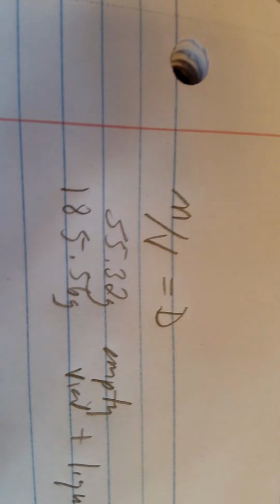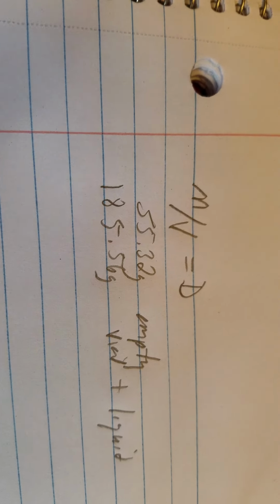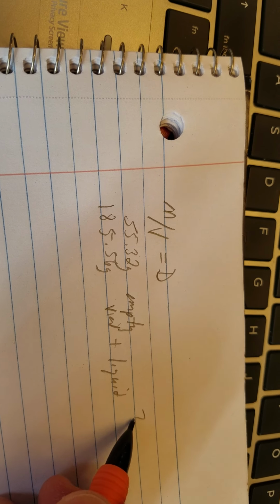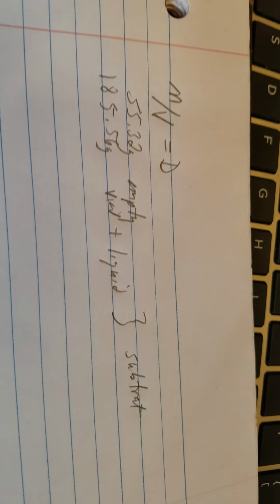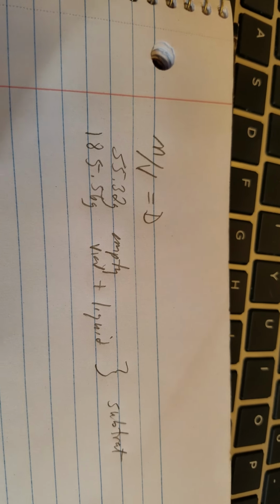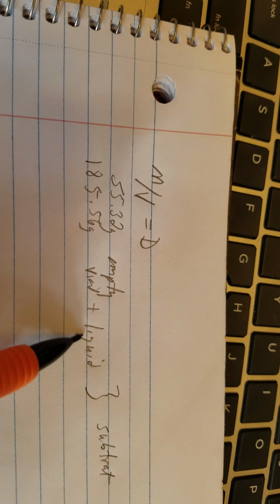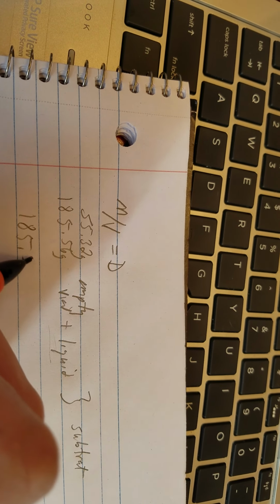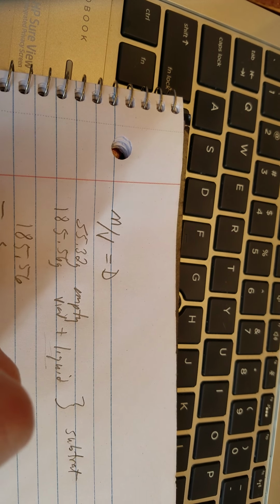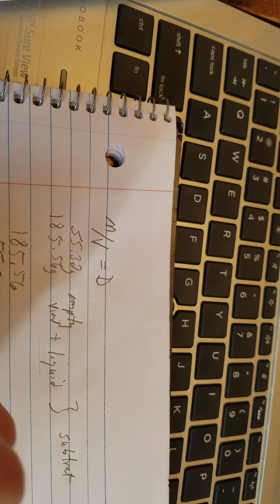So basically what we want to do to get our mass of just the liquid is subtract these two values so that we can find out just the mass of our liquid by itself. So I'd have the 185.56 minus the 55.32.